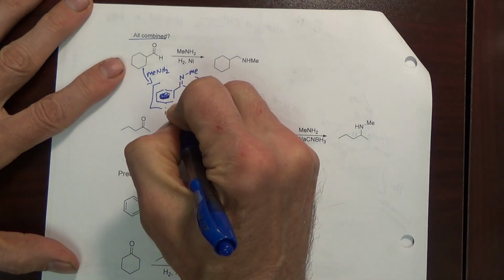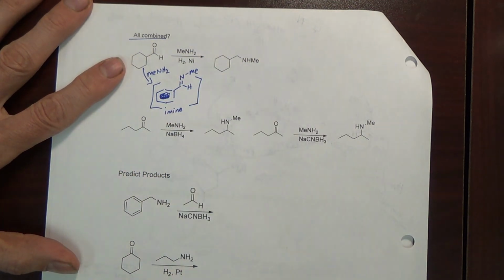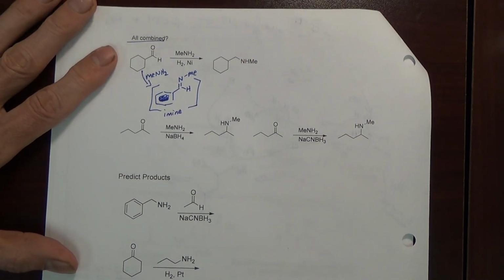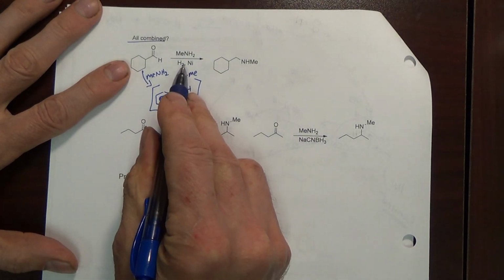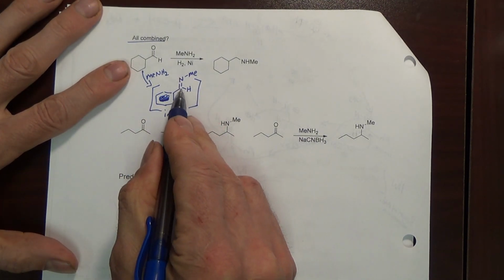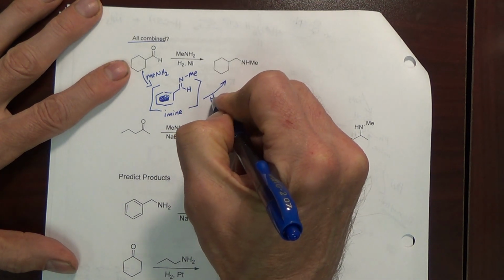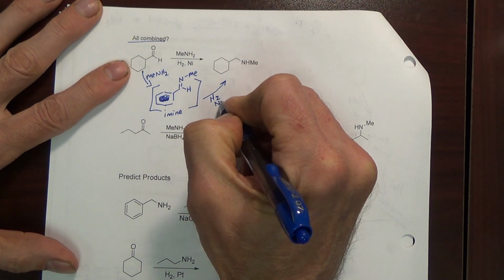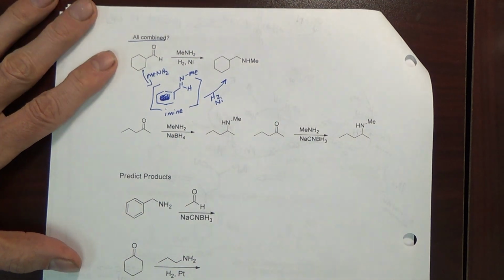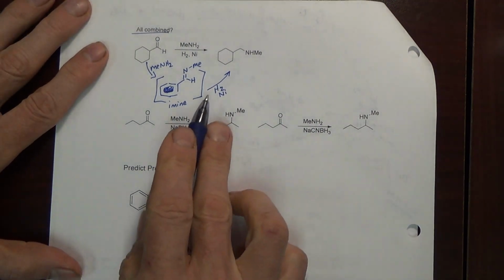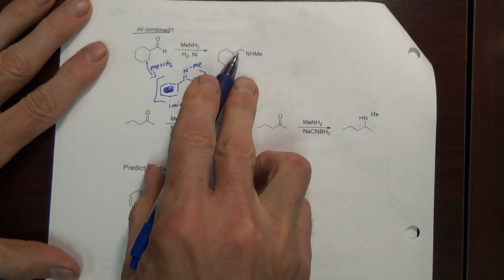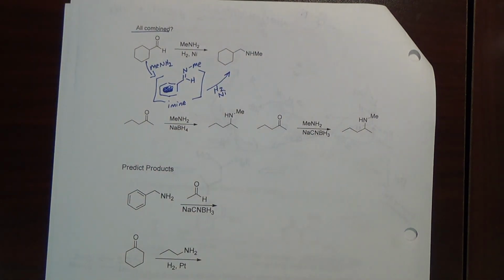I'll put that in brackets because we're not going to isolate it. If we have hydrogen there, the carbon-nitrogen double bond will be hydrogenated and you will get the amine product.